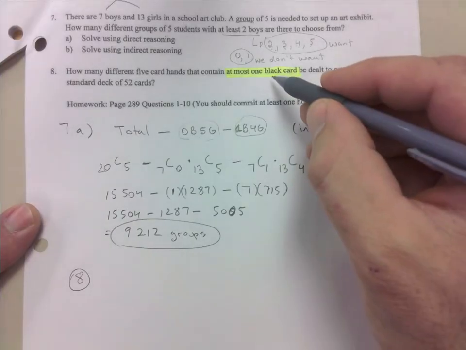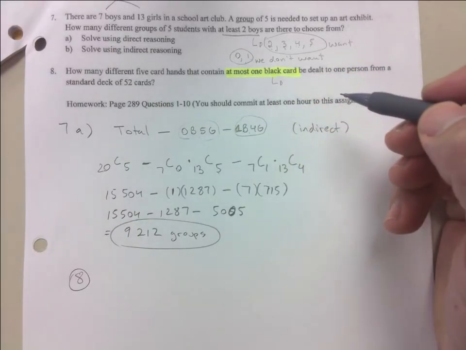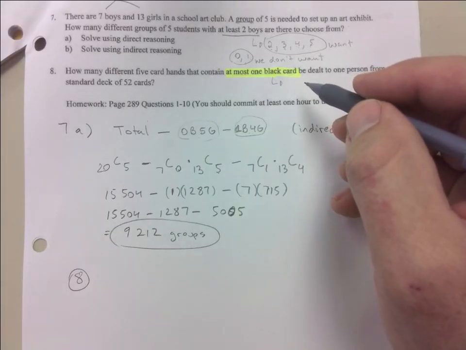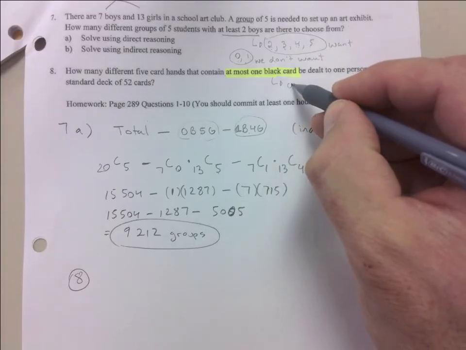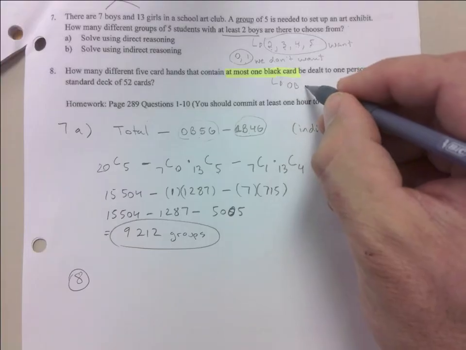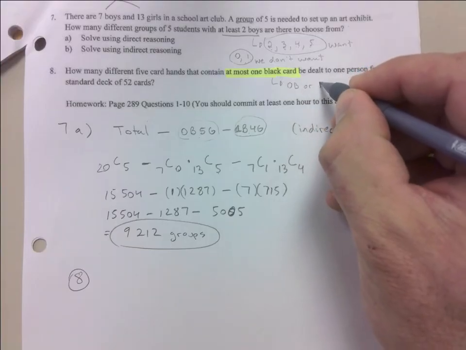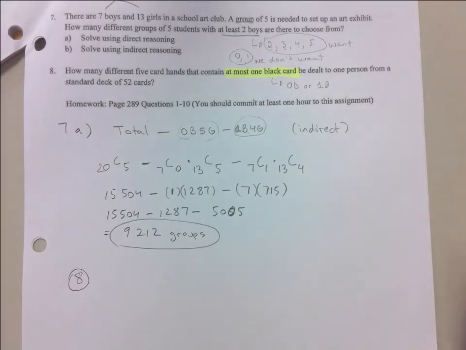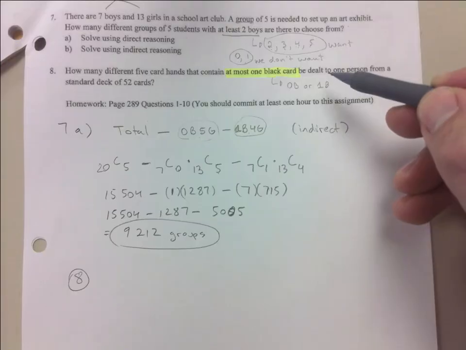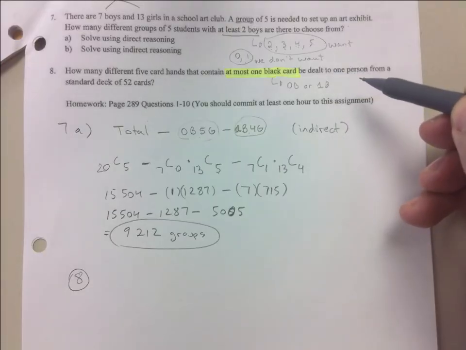What does that tell us? If you read that, what are you going to translate this as? At most 1, right? So you can have 0 black cards, or 1 black card. That's what we want. Does that make sense? We need to consider 0, because as long as you don't surpass 1, you're doing fine.